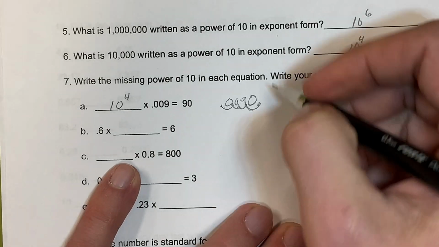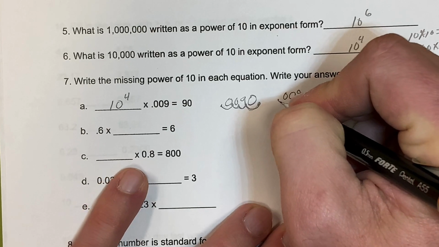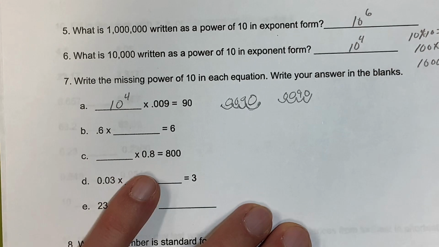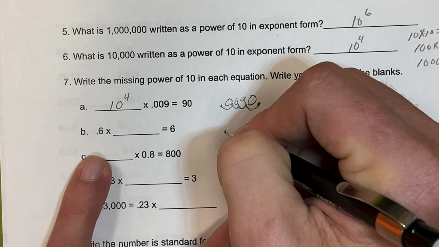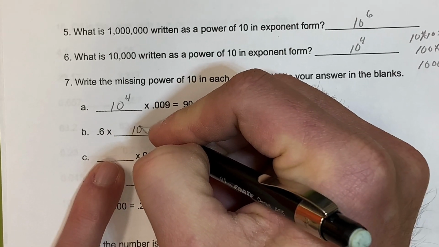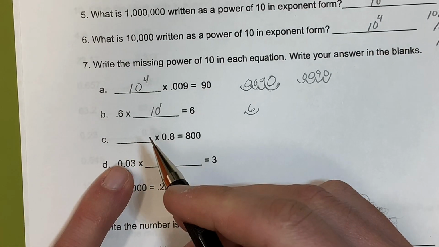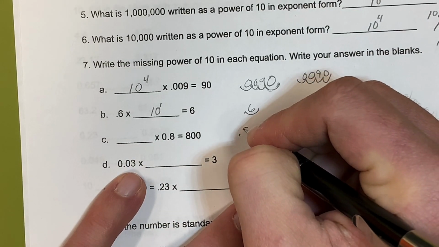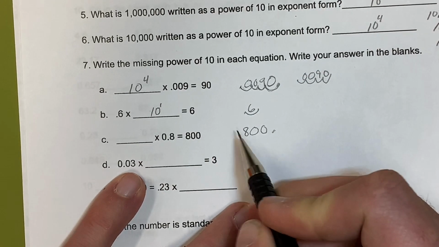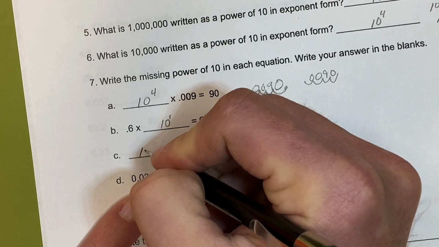Okay, so that was 0.009. Move it over 4 spots. 1, 2, 3 would be just 9, and then 4 would be 90. Next, I'm starting at 0.6, and I need 6. So that's just times 10, or 10 to the 1st. All right, then I have 0.08, and I need to get to 800. So I need to get to here. So I'm going to multiply times 1, 2, 3, 10 to the 3rd.